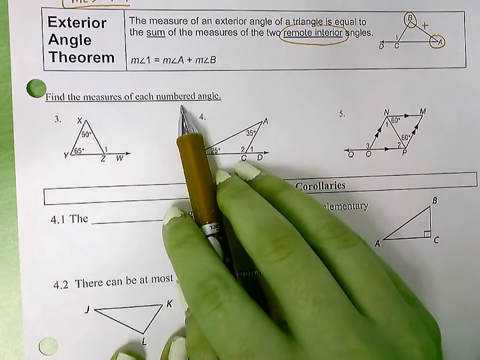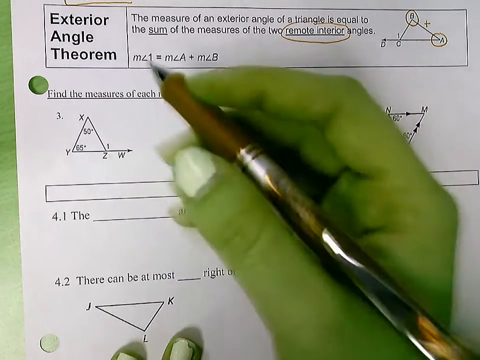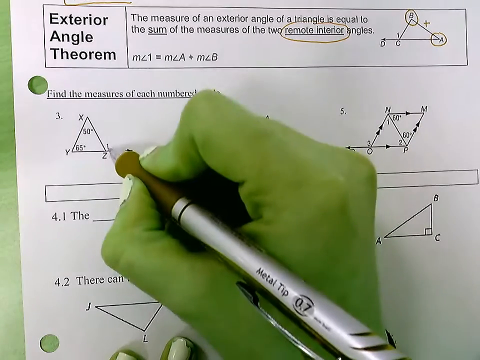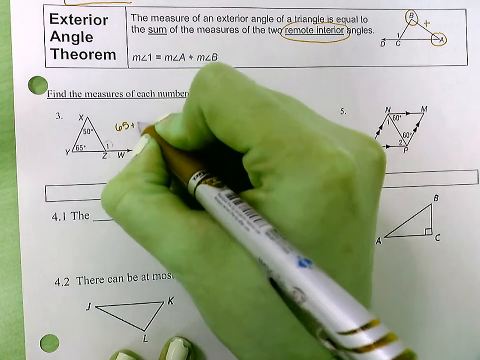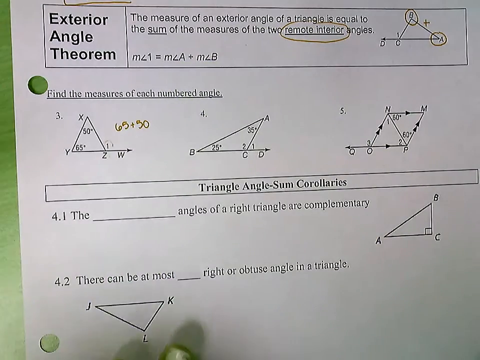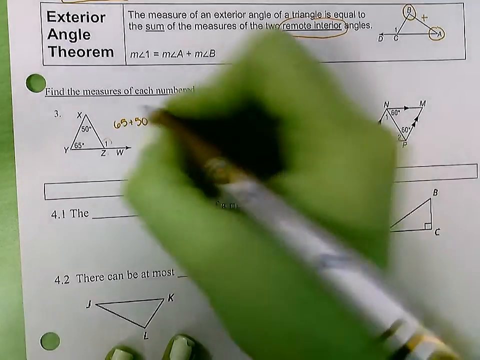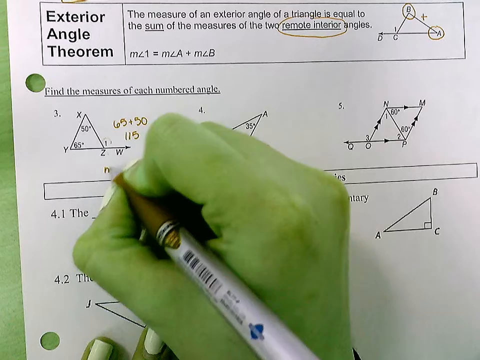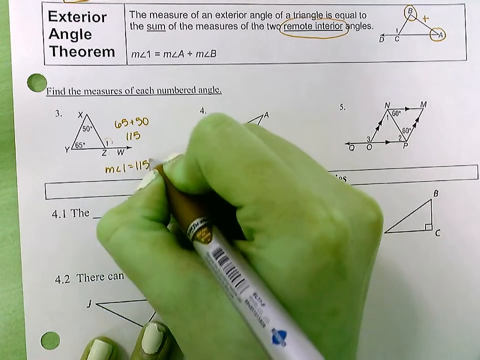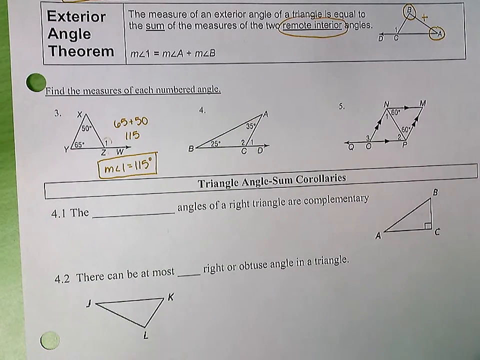So we want to find the measure of each numbered angle. In this one, I just want to find the measure of angle 1. So I'm going to find this one by taking my two remote interiors, which are 65 and 50, and adding them together. So the measure of angle 1 is 115 degrees.